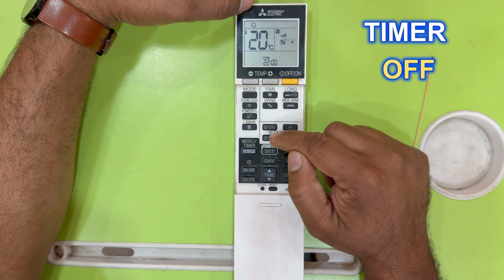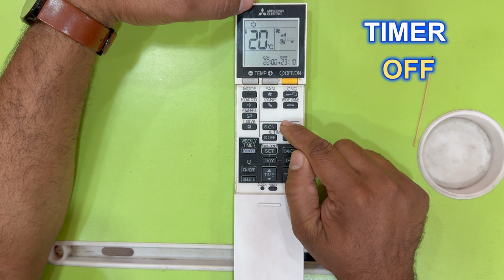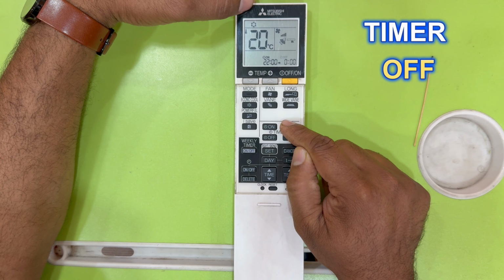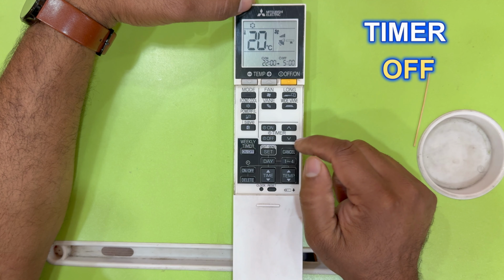As soon as you press the timer off button, the timer off time will be displayed. Now, set the timer off time using the up and down buttons. With the timer off function, you can automatically switch off your AC according to the time. For example, if I want to switch off my AC automatically at 5 AM, I will set the time to 5 AM. And I will press the set button.